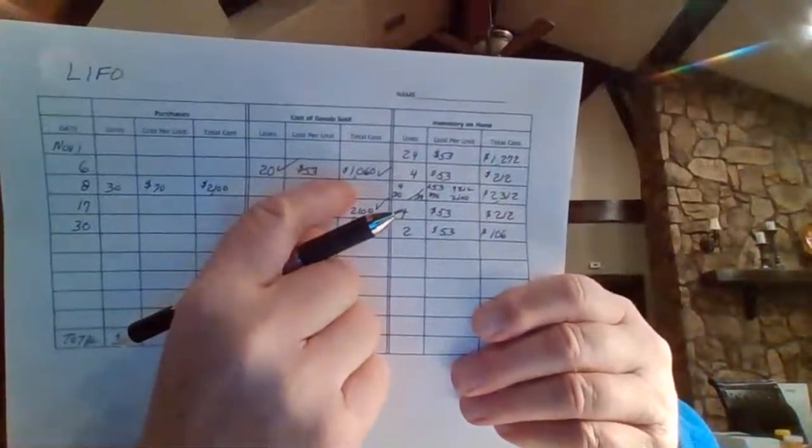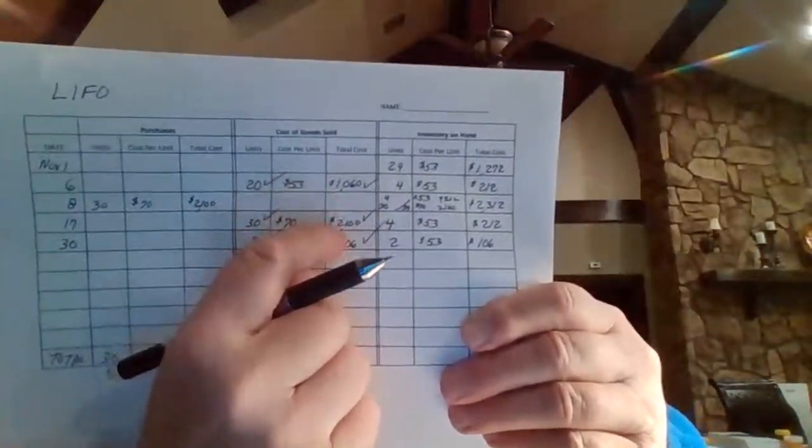And then the total value associated with those, 1,060, 2,100, and 106. Total of $3,266. And then the hand just repeats the last row, 2 units for $106.